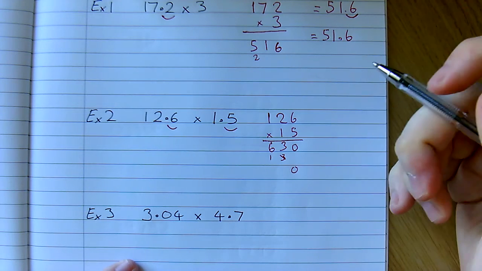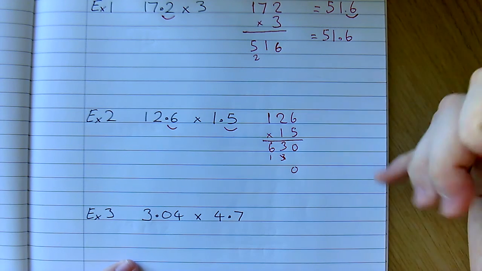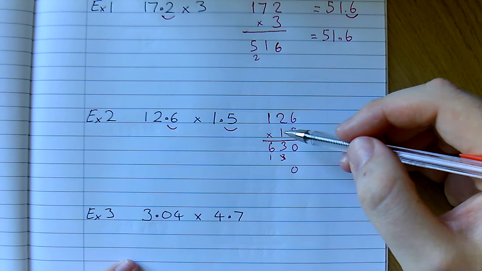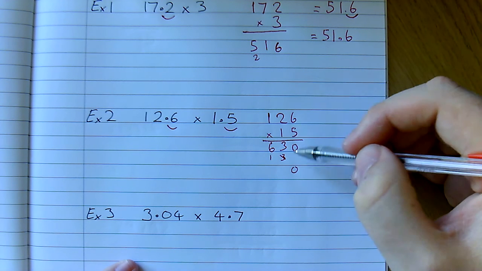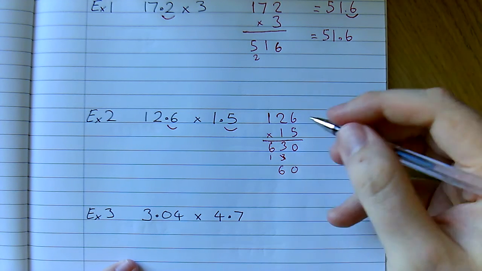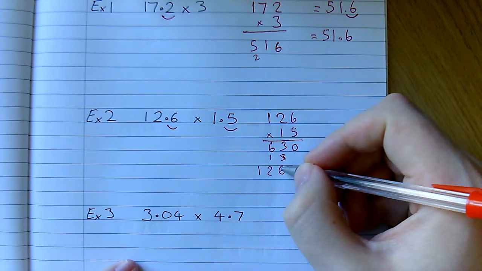If you're not familiar with multiplying whole numbers, by the way, obviously there is a video on this channel that will show you how to do that. So anyway, where was I? The 1 is a 10, not a 1, so that 0 represents the place value. 1 times 6 gives me 6. 1 times 2 gives me 2. And 1 times 1 gives me 1. So 1, 2, 6, 0.